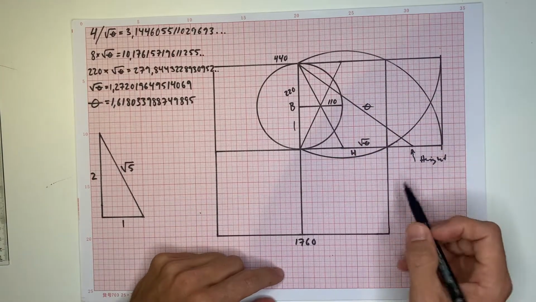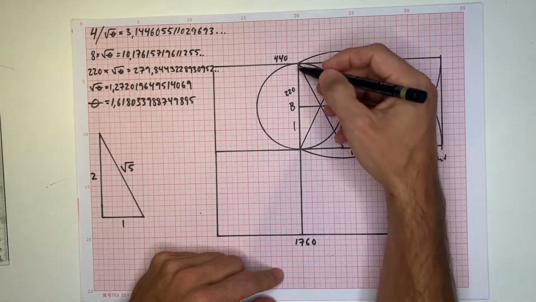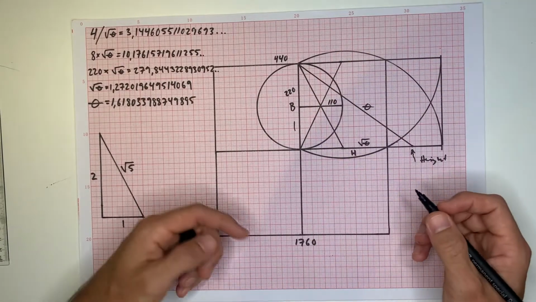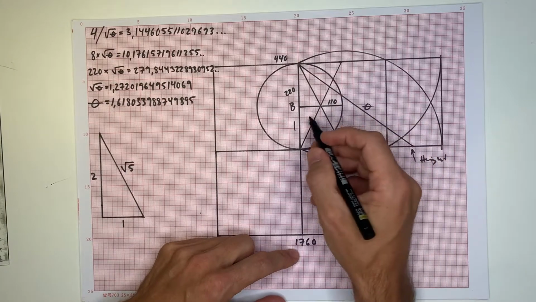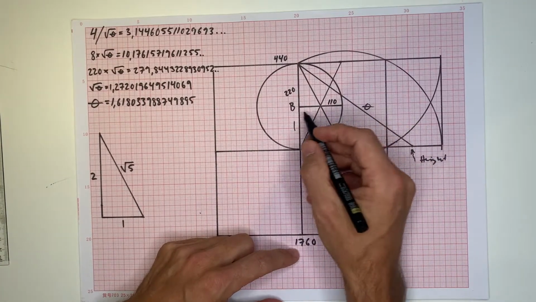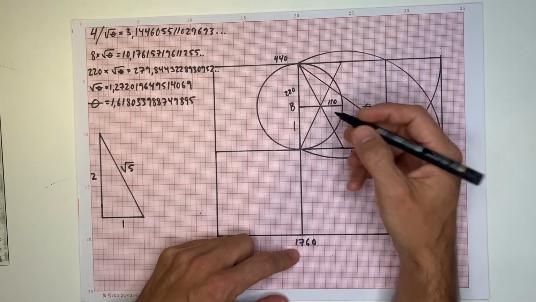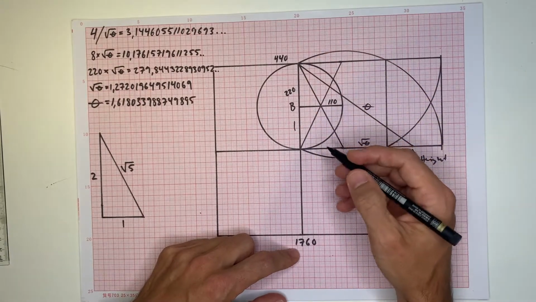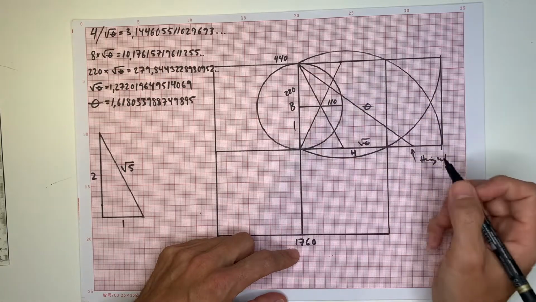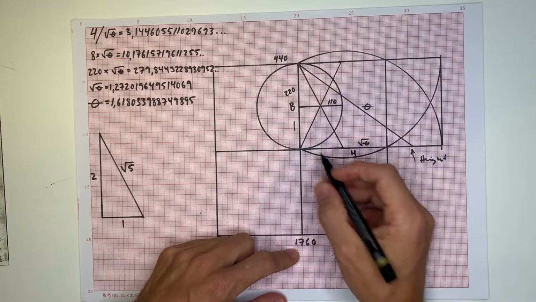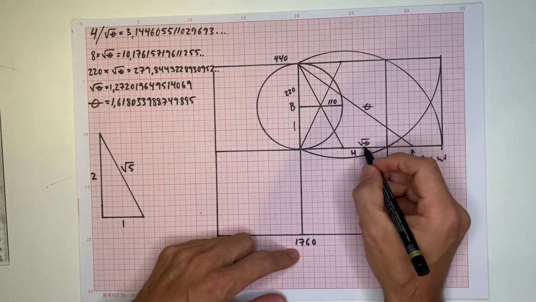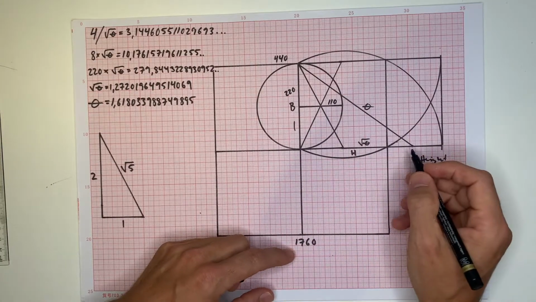So if I want the height, I need to take the base times the square root of phi. In my proportion of 110 cubits as the starting line, I know that this side is 220. That equals the base of the Kepler triangle. So to get this side, I need to take 220 times the square root of phi.